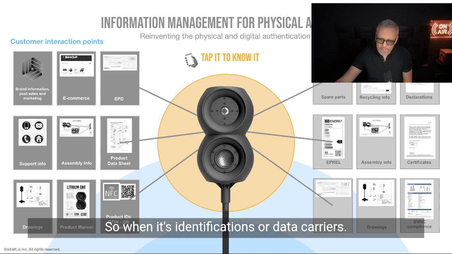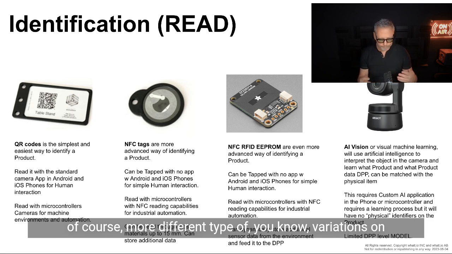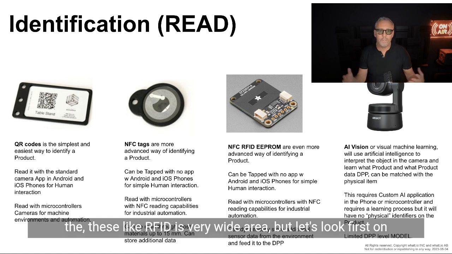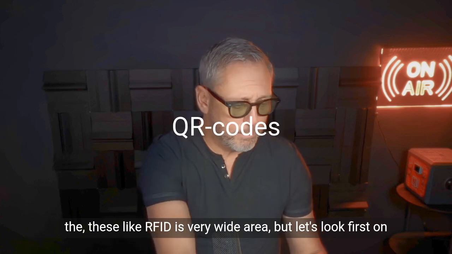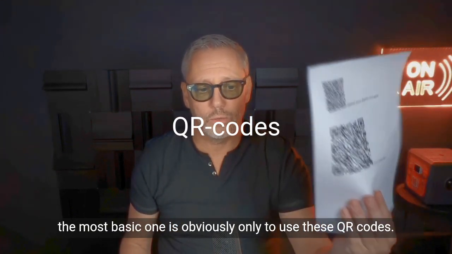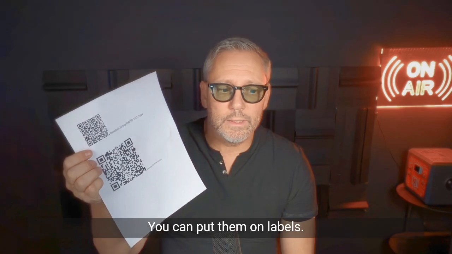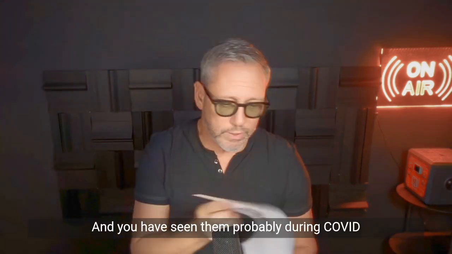When it comes to identifications or data carriers, at What I Owe we work with 4 different parallel tracks. There are, of course, more variations on these, like RFID, which is a very wide area. But let's look first at the most basic one, which is obviously to only use QR codes. Super simple. You can put them on labels, and you have probably seen them during COVID.